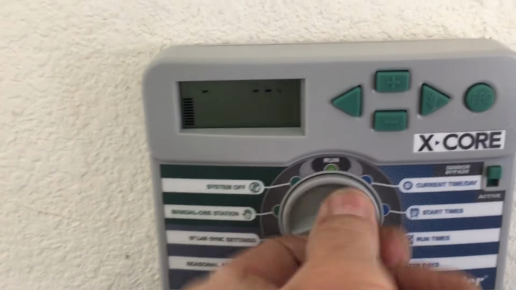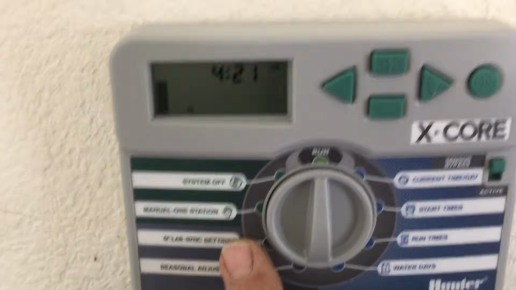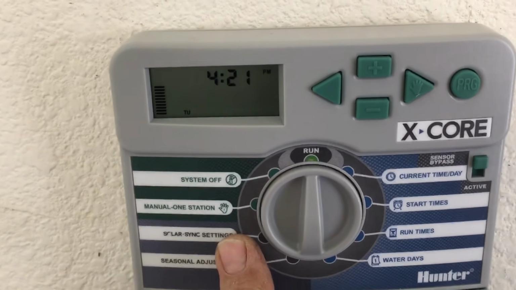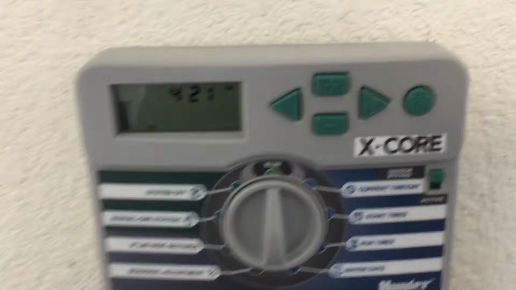This clock does not currently have a solar sync, so there won't be anything set for solar sync. If you have that, there's adjustments in the manual that will tell you how to set that. You use plus or minus and move forward and set what zone.